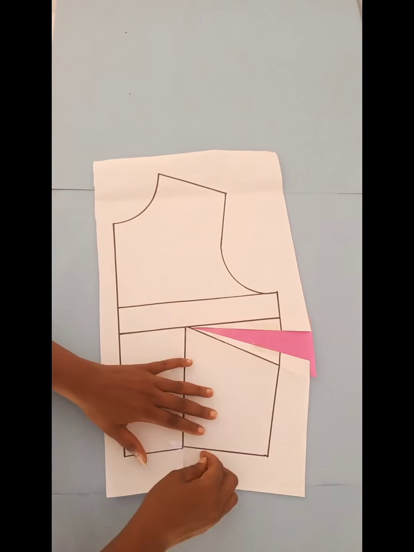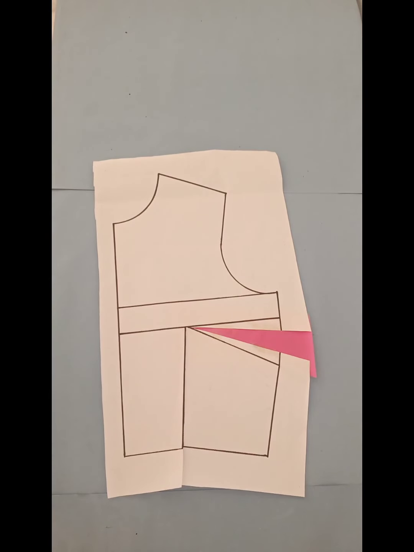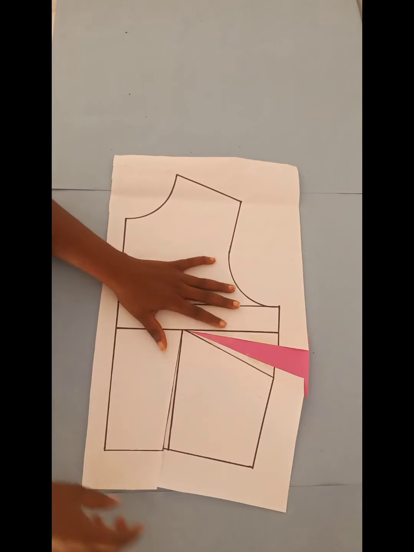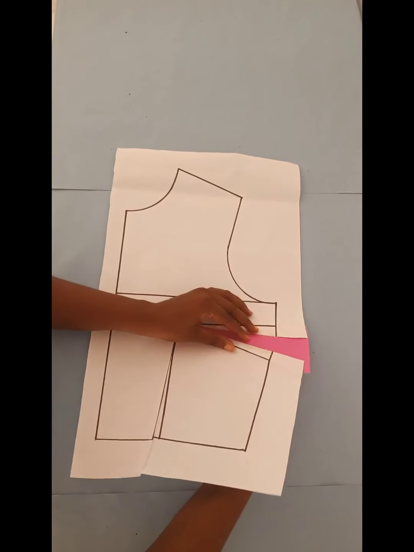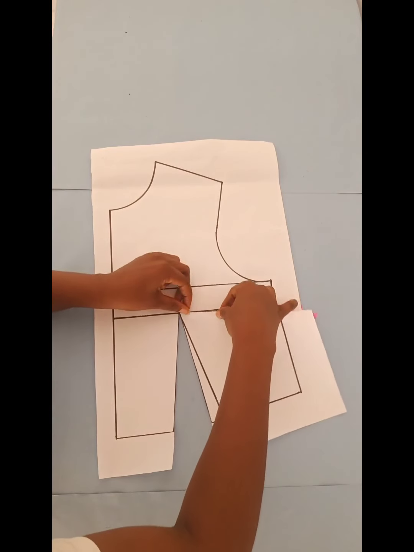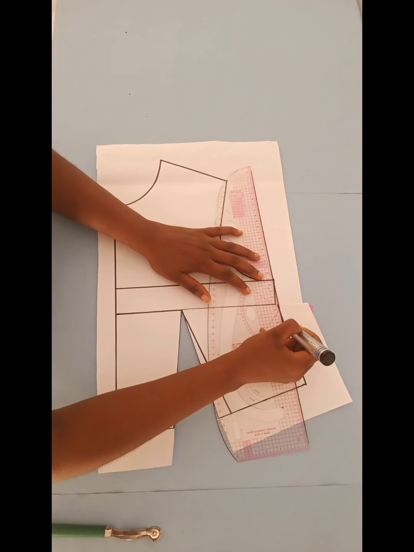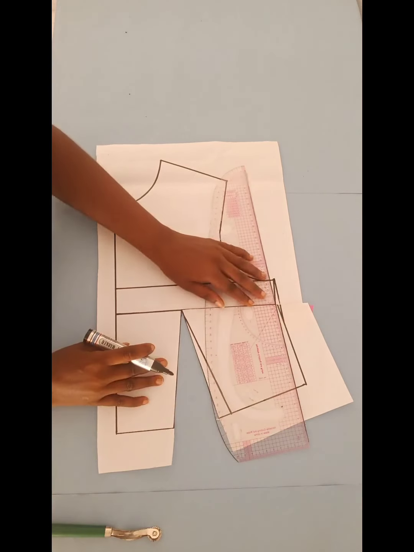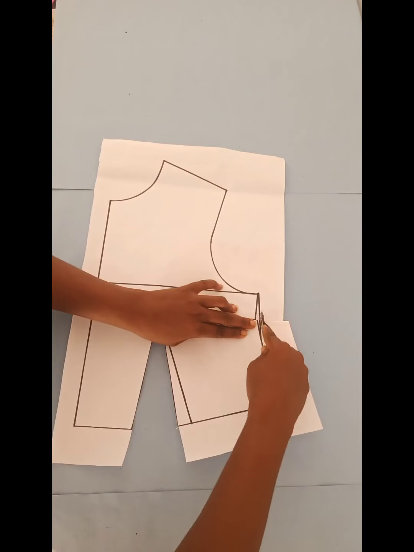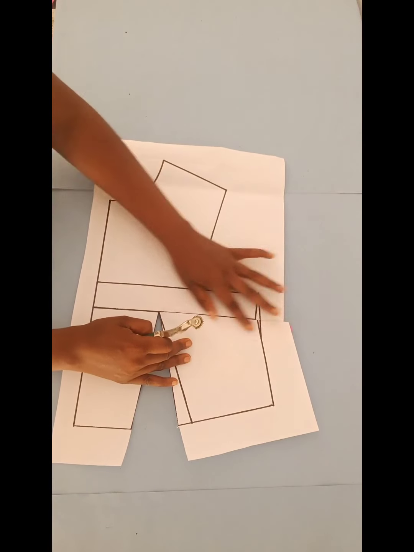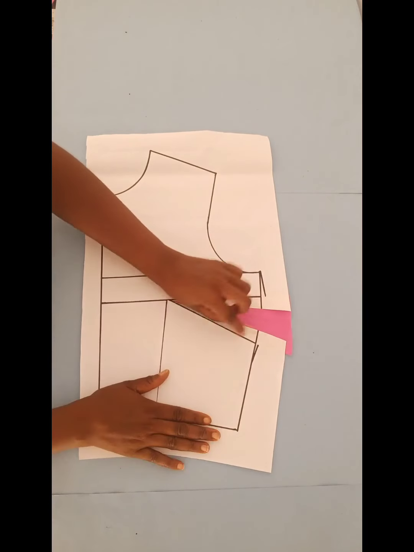Okay, so remember we temporarily closed the waist dart. We're going to open that up and close the bust dart through the sides. What this means is making sure that the sides of our pattern are aligned. So we're going to use our tracing wheel on that part. This will help us to see all our dart markings and where our dart ends.